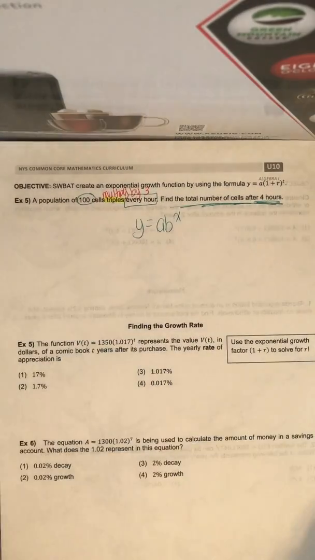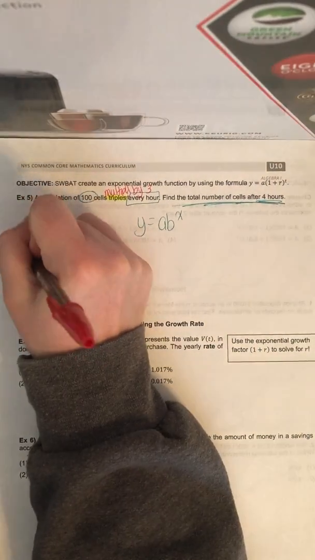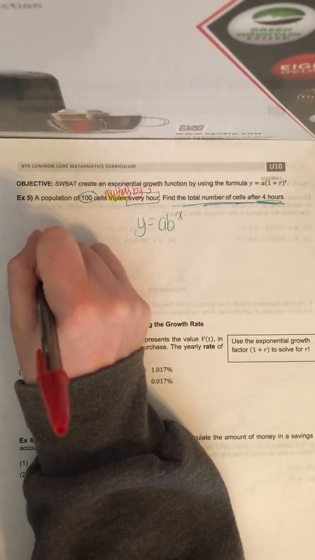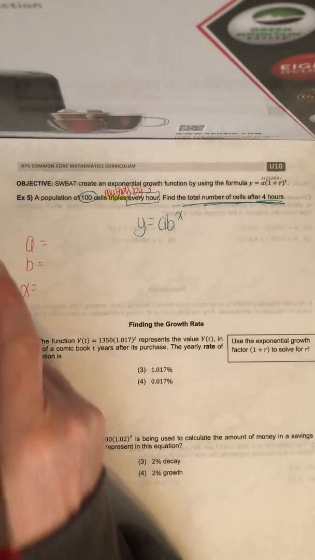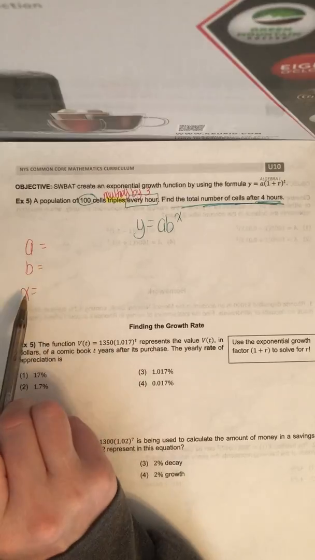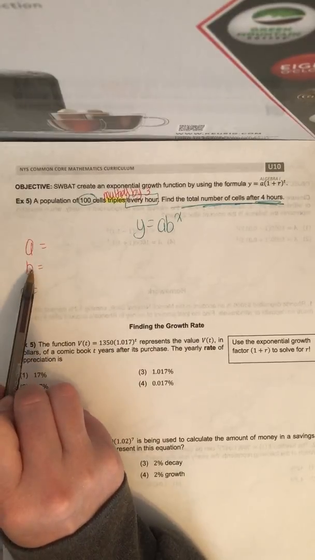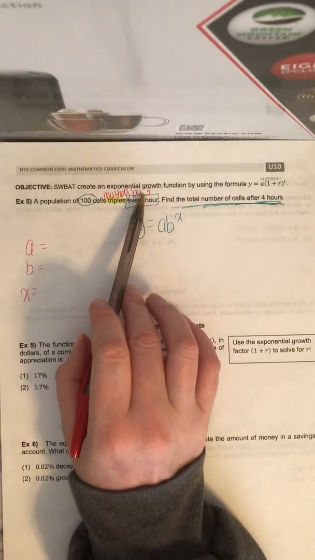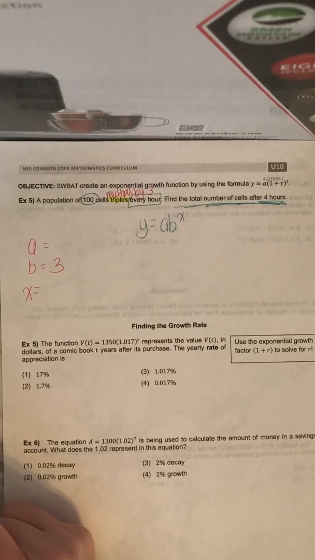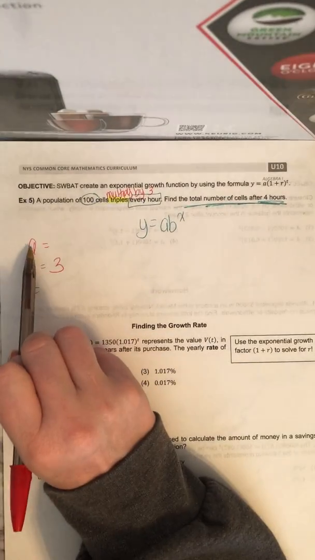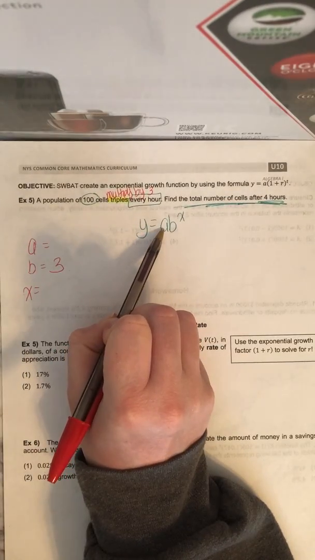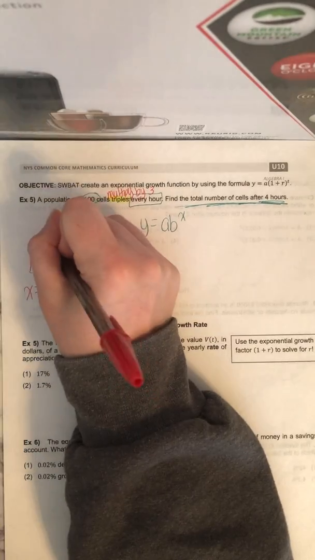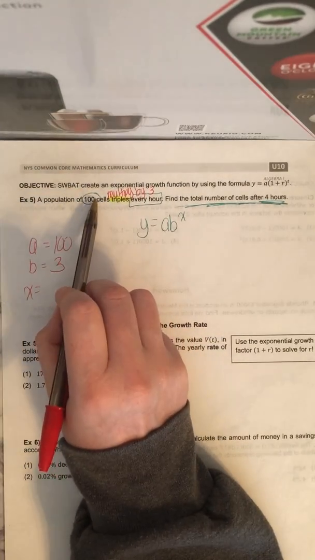All right, on the side, I'm going to write A, B, and X. I'm still going to plug in for my initial value, the time, and now instead of the rate as a percent, it's just the rate as a number. So I know that my rate here, if I'm tripling, is because I'm multiplying by 3. I know that my initial value, that first one I'm going to plug in for, would be 100, because that's how many cells I'm starting out with.